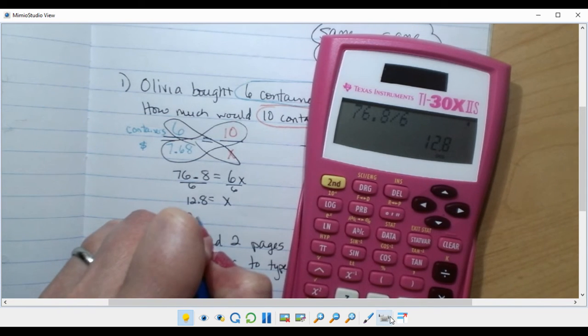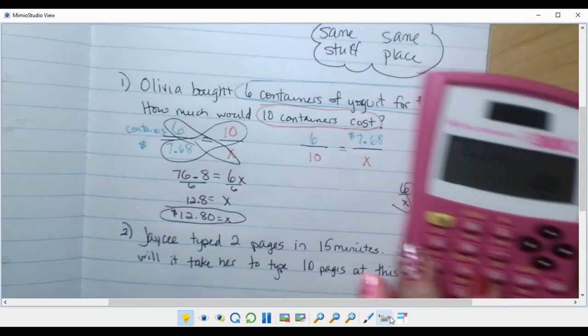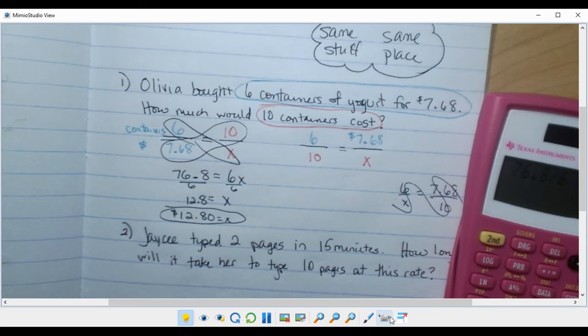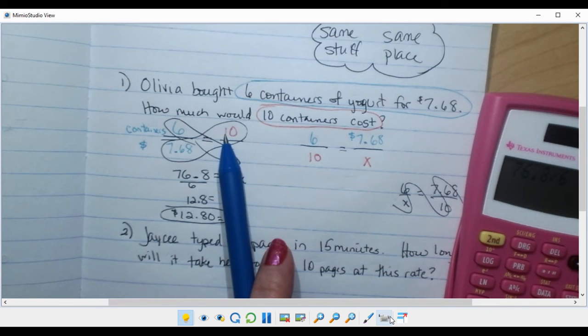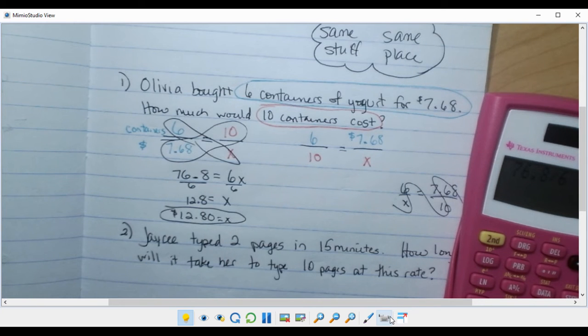Now that's money. Don't leave it as 12.8. You know that money gets a 0 in the end. Okay? So if she was paying the same price, we would expect this to cost her $12.80, which feels about right. We're not quite double, so we're not quite to 14. Yeah, that seems reasonable. Okay?